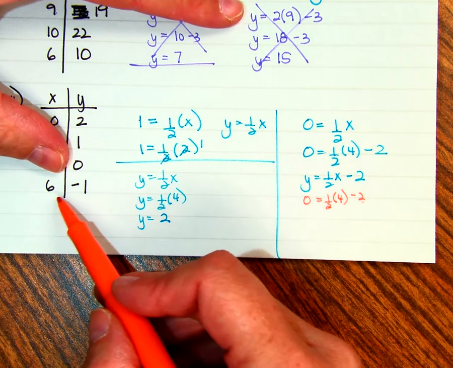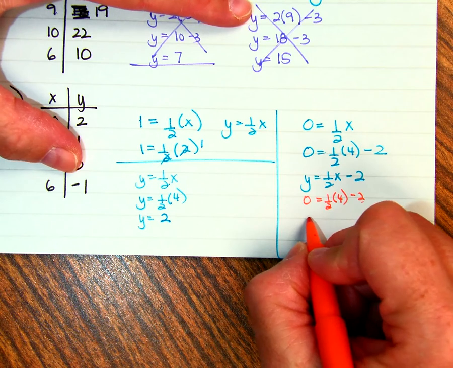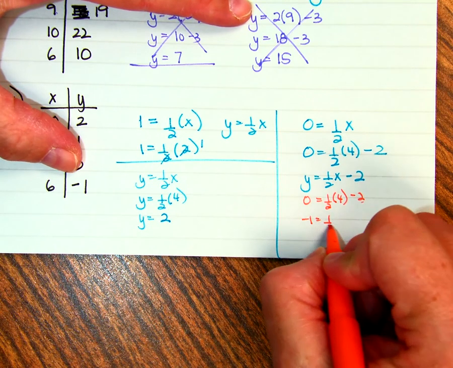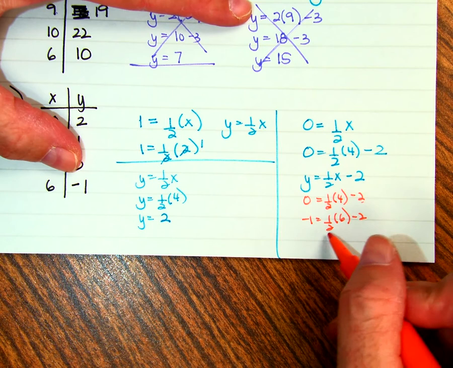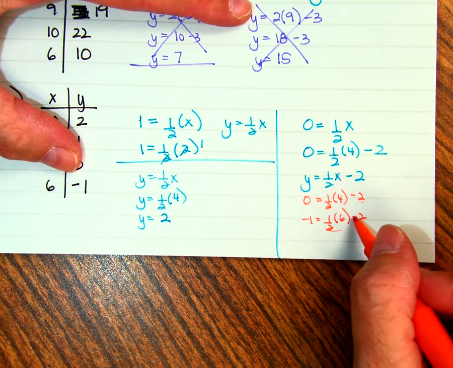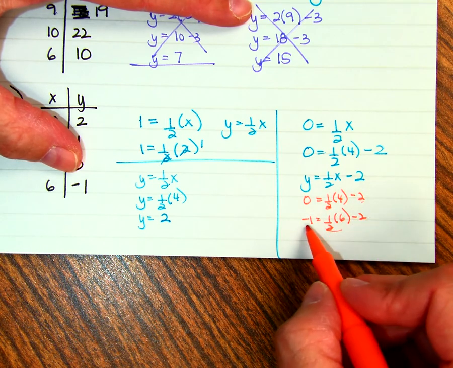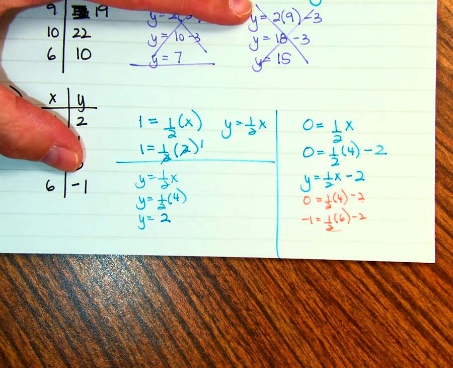See if it works for 6 and -1. If I put a 6 in here, that gives me 3. 3 minus 2 gives me a 1, but not a -1.